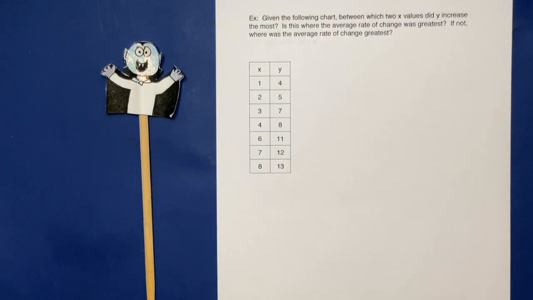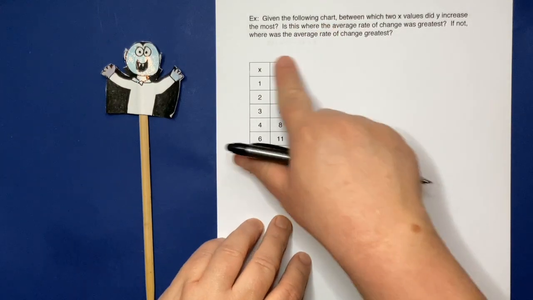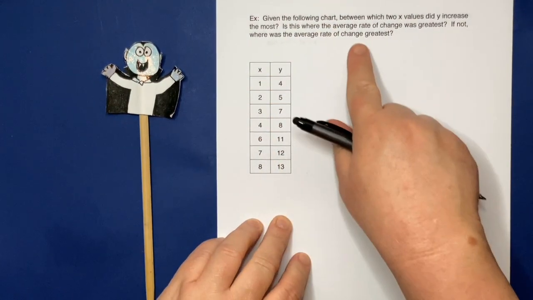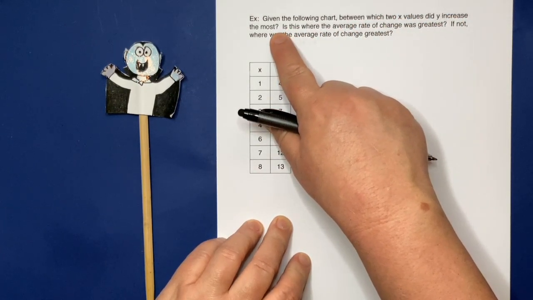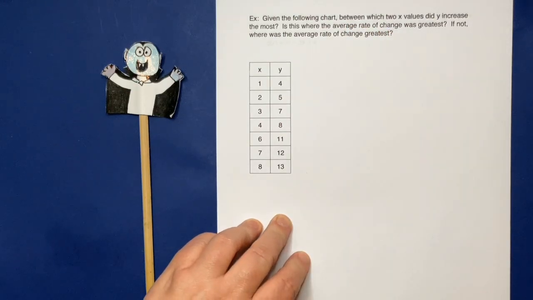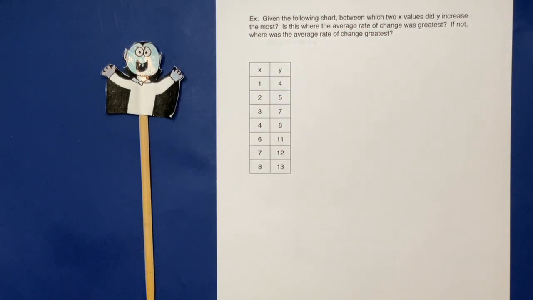Welcome back. Tonight we're going to be working with a couple more examples of average rate of change. The first example says, given the following chart, between which two x values did y increase the most? Is this where the average rate of change was greatest? If not, where was the average rate of change greatest?